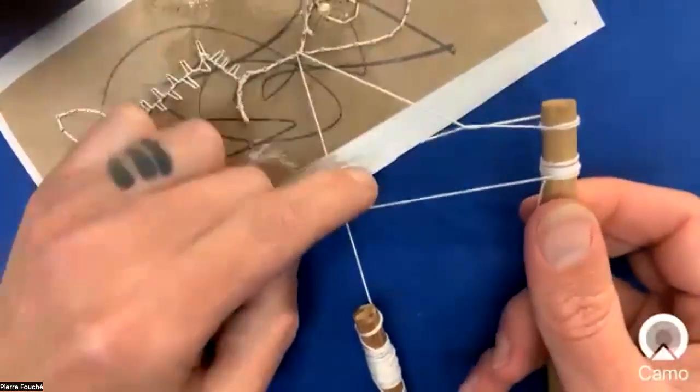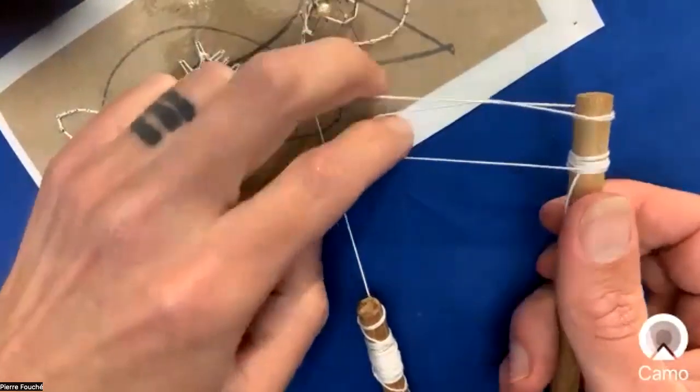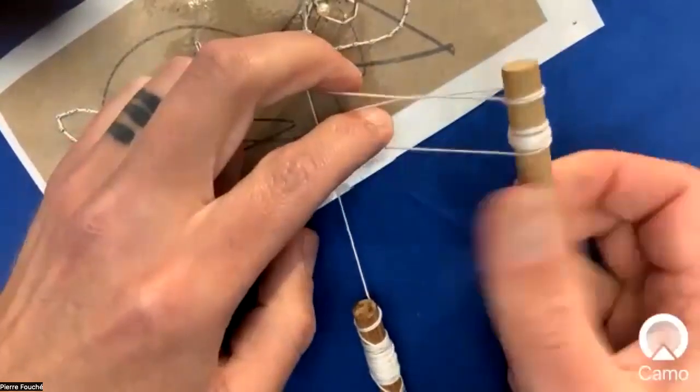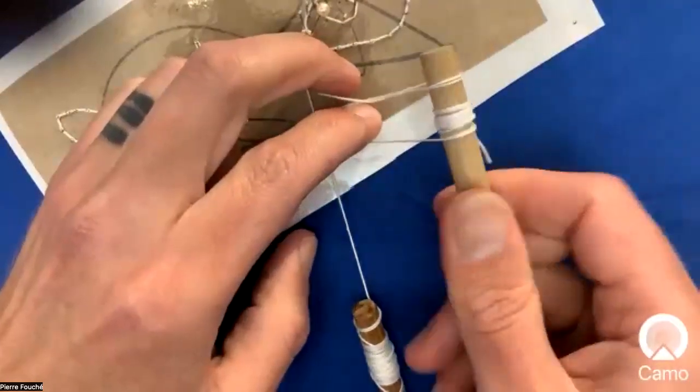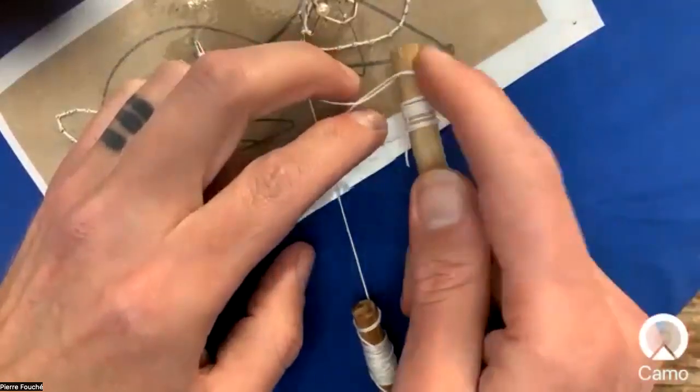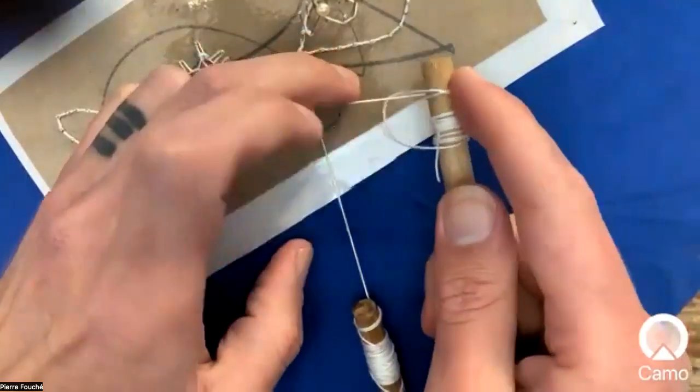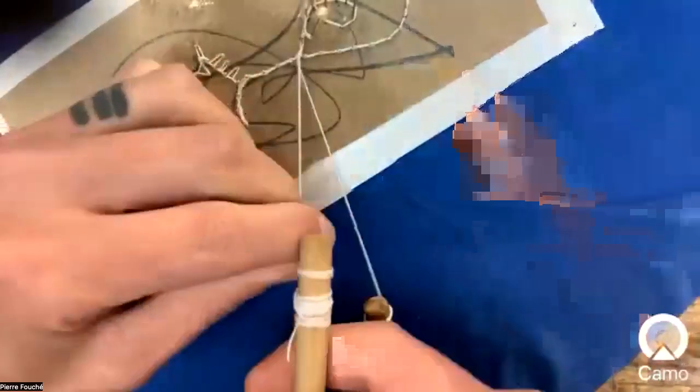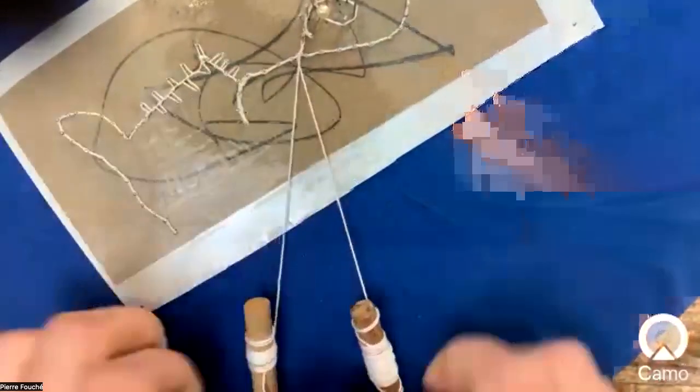To shorten the bobbin, you just open up the hitch a little bit and then rotate the bobbin to the right. Locked in place again.